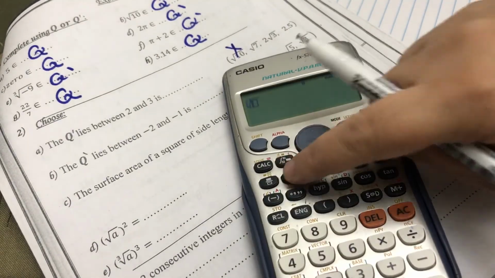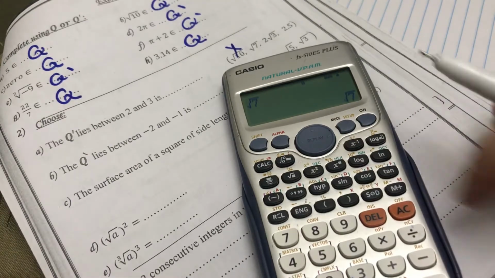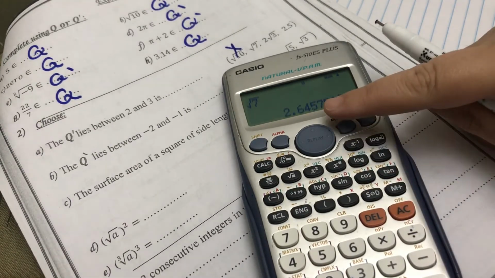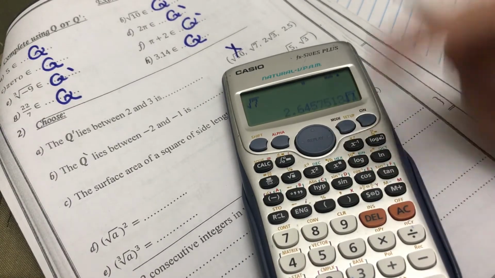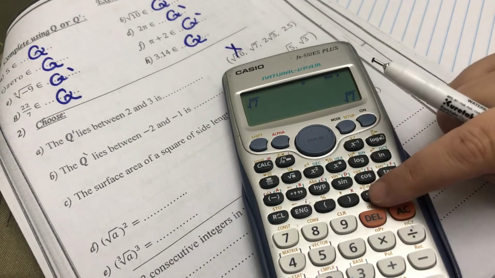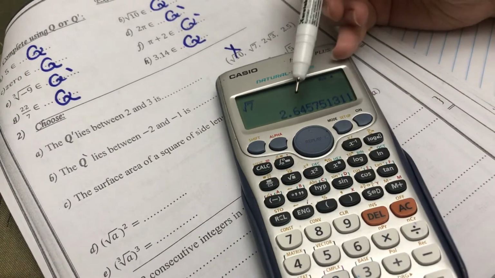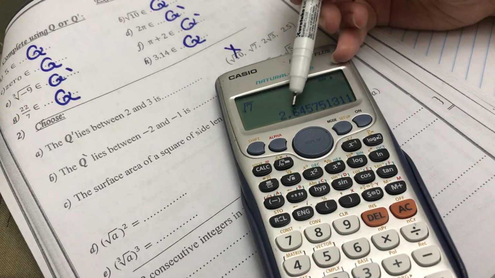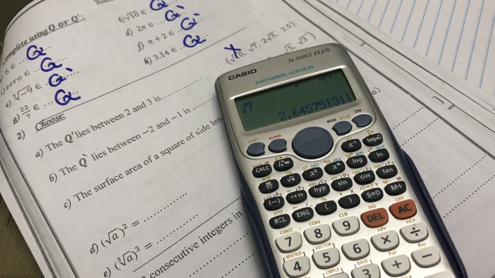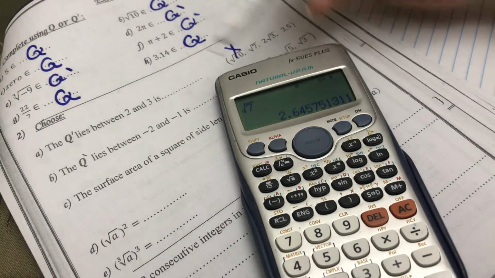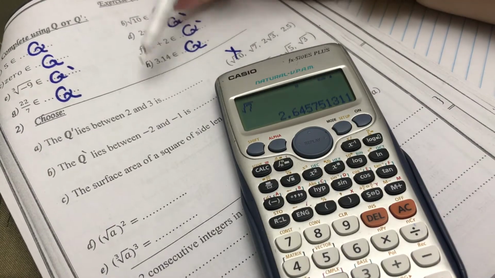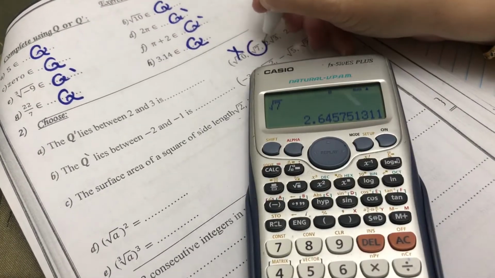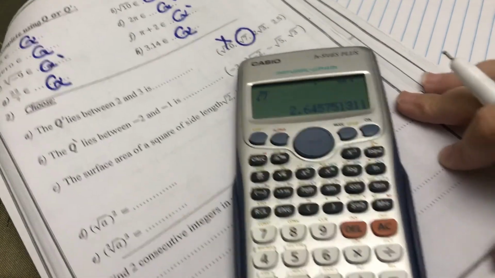Try square root 7. It's an irrational number because it can't be written as a fraction at all, so square root 7 is an irrational number. What did I find square root 7 to be? 2.6457 and an infinite decimal. So it's between 2 and 3. Yes, we will choose square root 7.